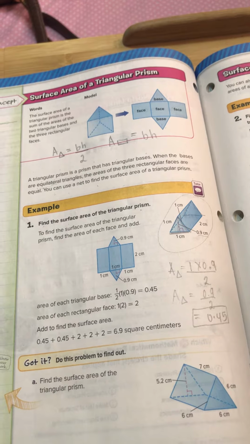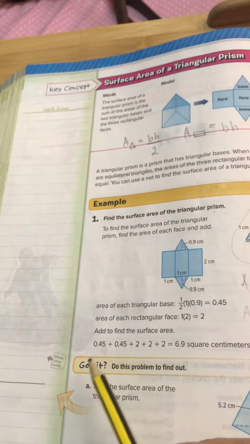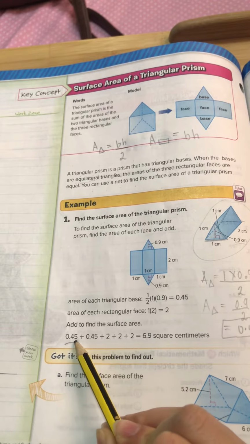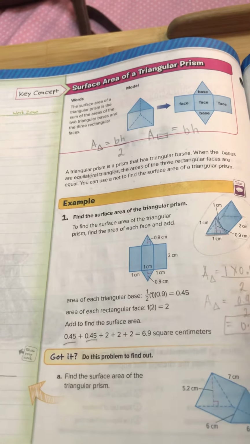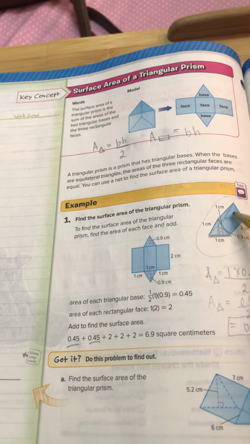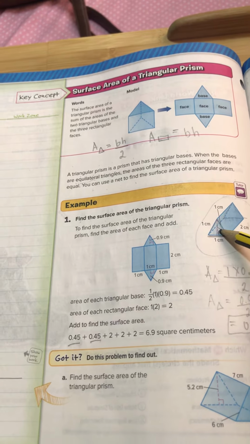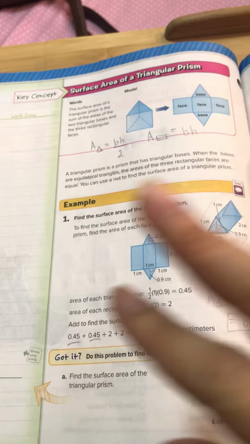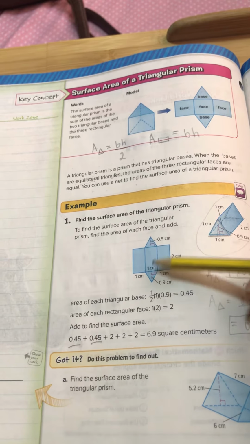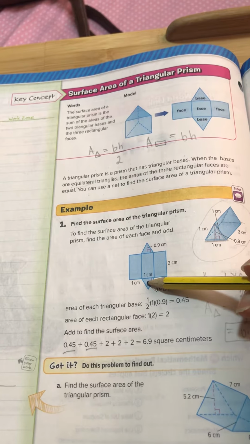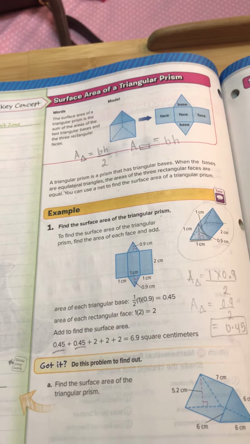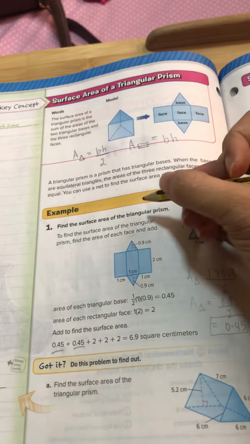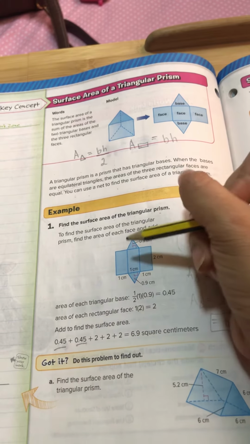But since we have two faces, that's why you can see on your book 0.45 and another 0.45. It's because we have two triangular faces, this and this. Or if we expanded, we got this and this part are the same area. Alright, next, let's have the rectangle.